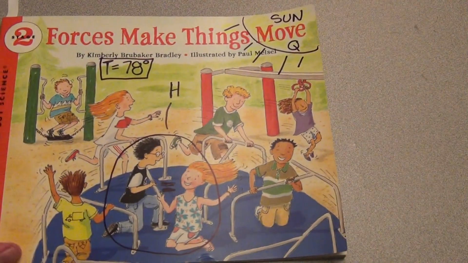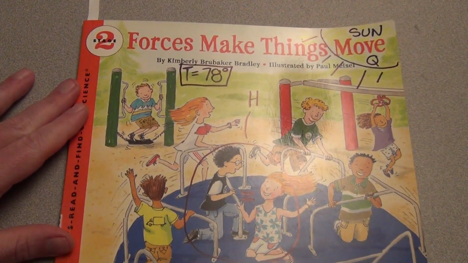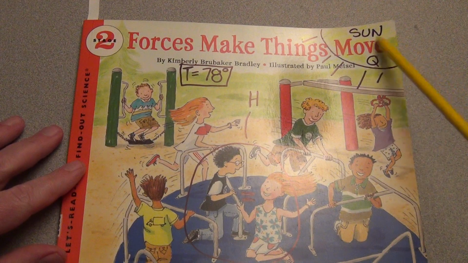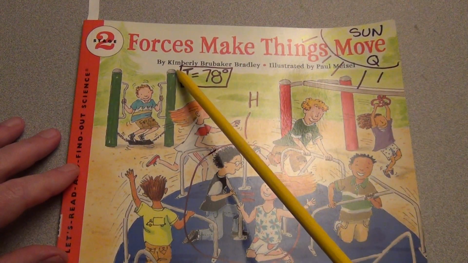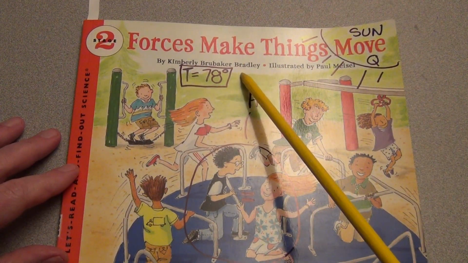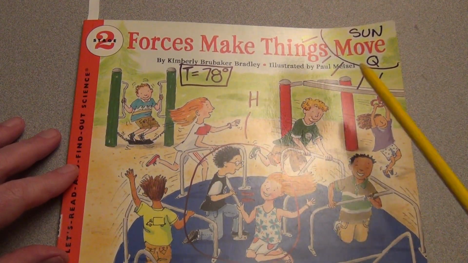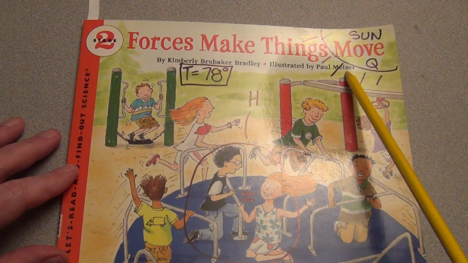To explain what we're talking about, we're going to look through the book Forces Make Things Move, written by Kimberly Bradley and illustrated, which means drawn, by Paul Meisel.